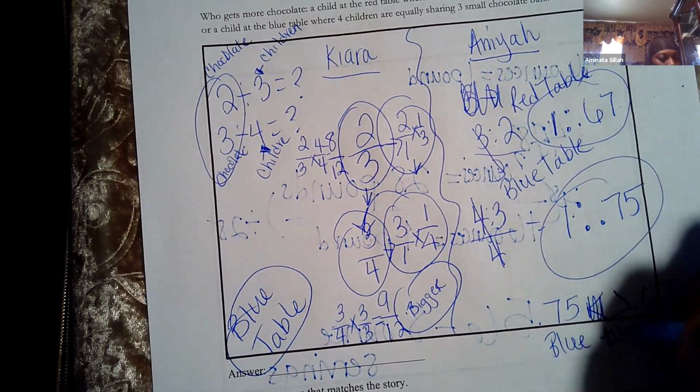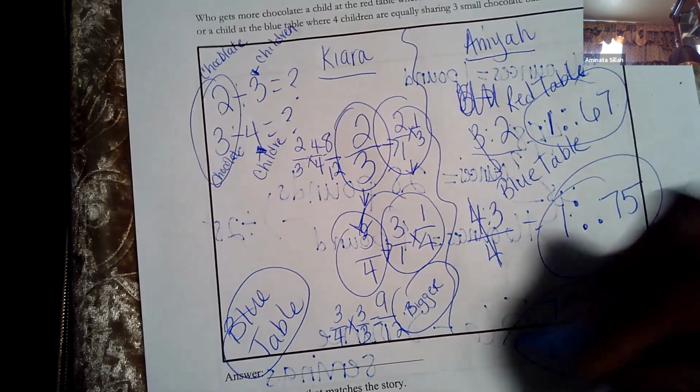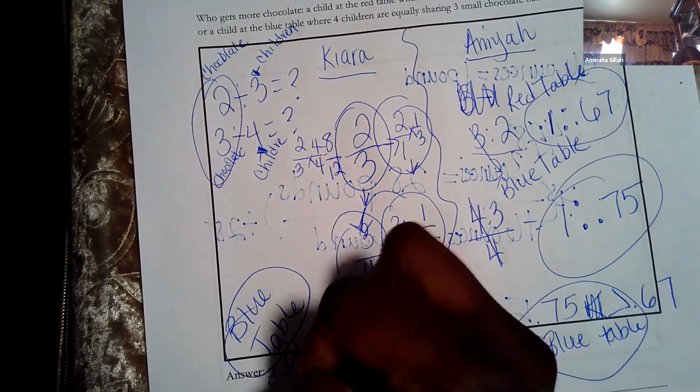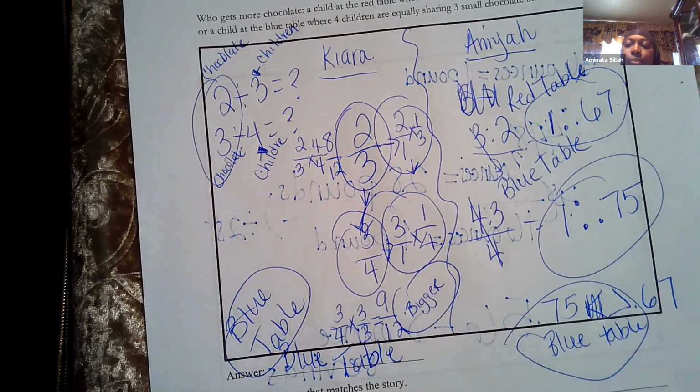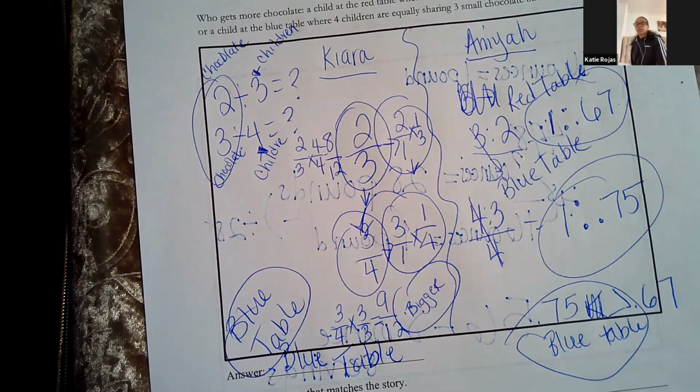All right, so let's talk about the ways that they used. They both got the blue table that we should have got. What do we notice about the way they chose to solve this problem? Katie. What they both did was they found ways to make their answers much simpler. And Kiara, she found the common denominator so that they can both find the difference of the fractions to get their answer. Thank you.